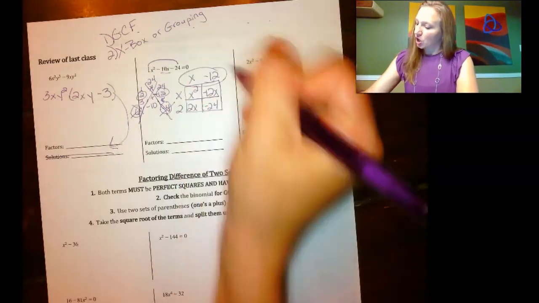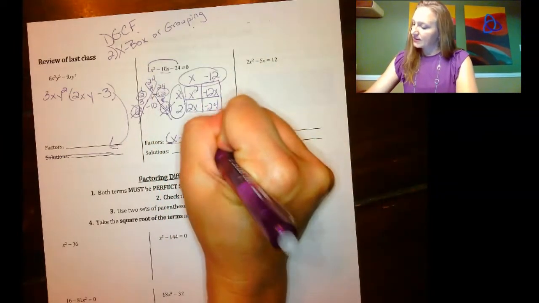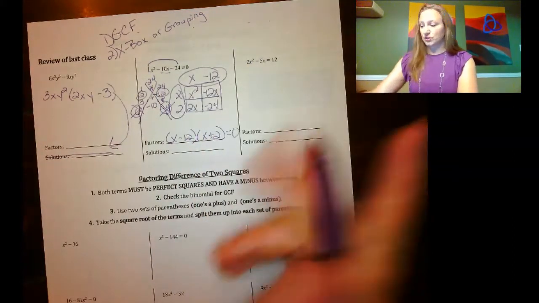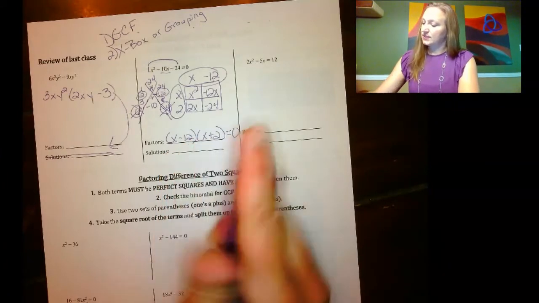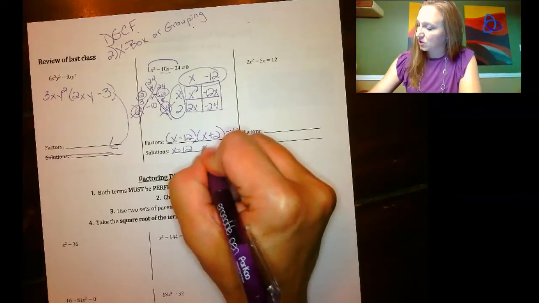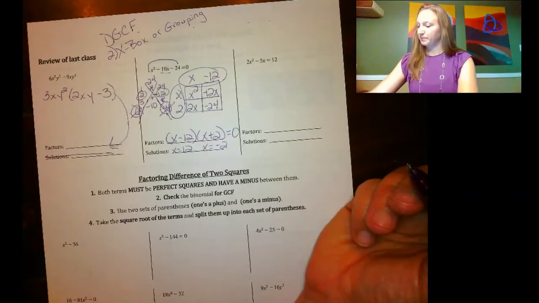So my factors are x minus 12 and x plus 2. And if we set these equal to 0, we can find our solutions. If I set this equal to 0, x will be 12. And if I set this equal to 0 and solve, x will be equal to negative 2. So those would be our two solutions.